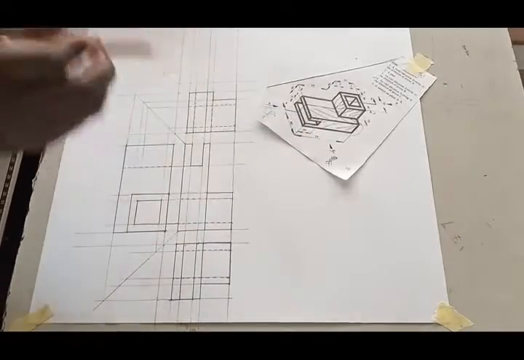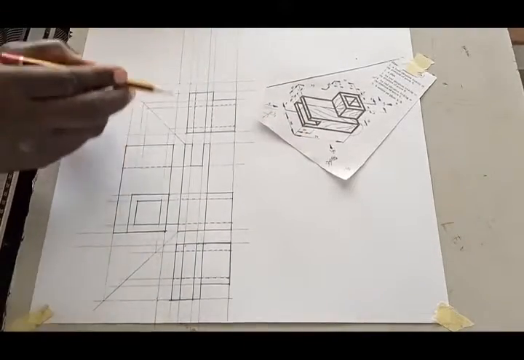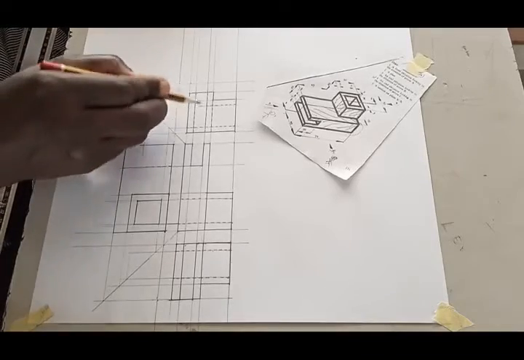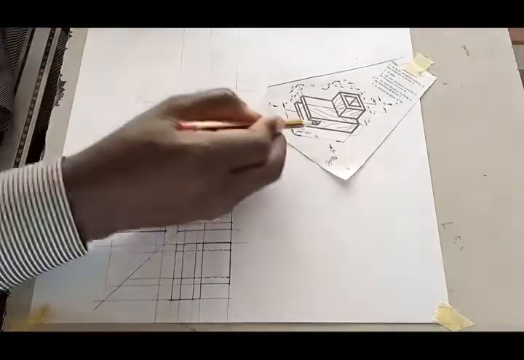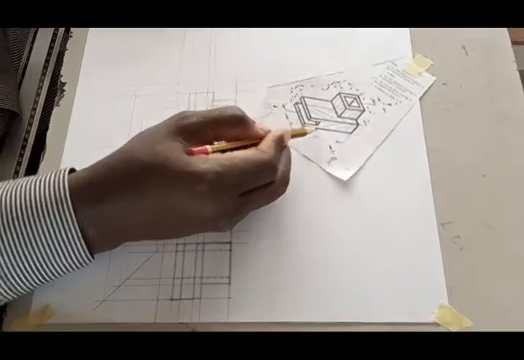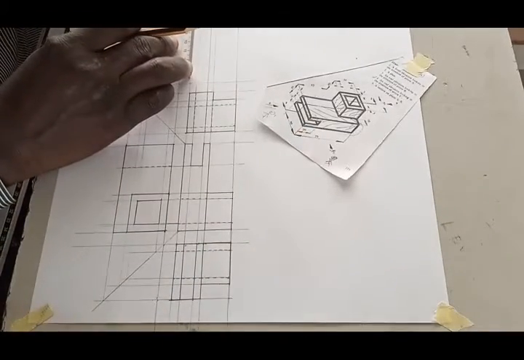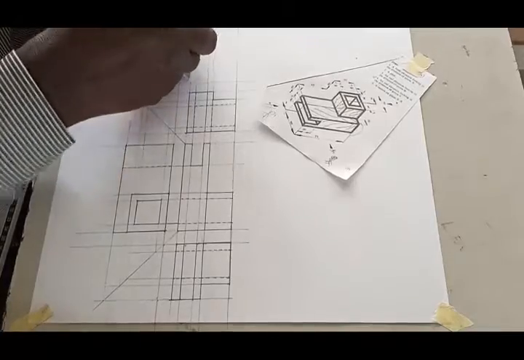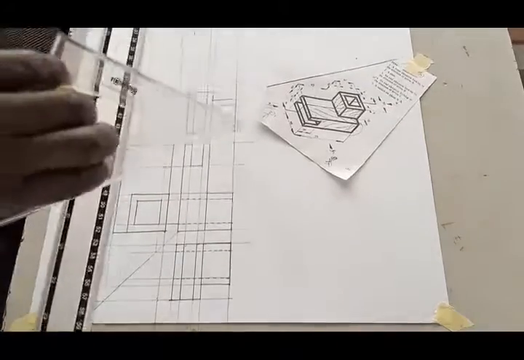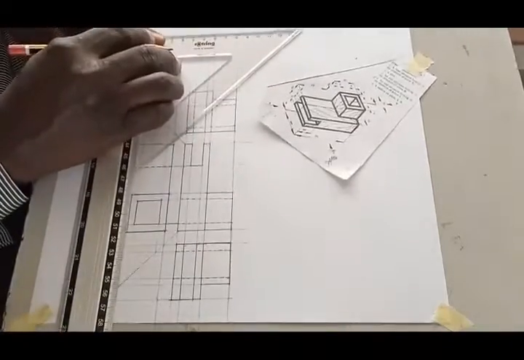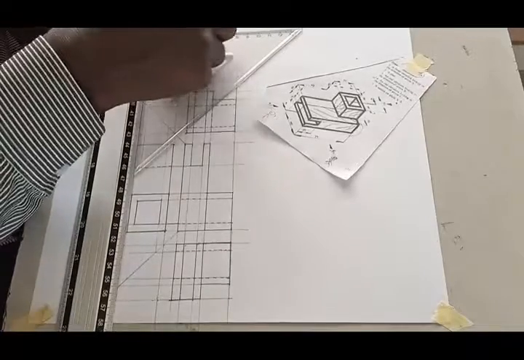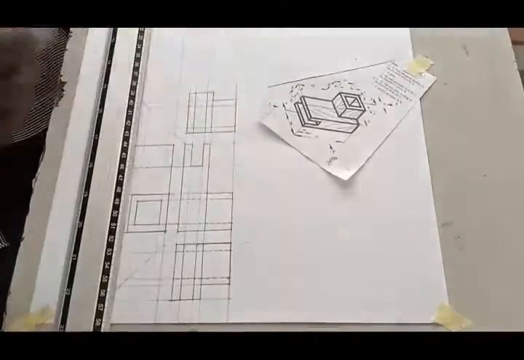It is already there. So now the next thing you need to draw is to indicate this line, which is 20 from here. 20, measure 20 inside. This is 20, like this square, and you indicate it like that.